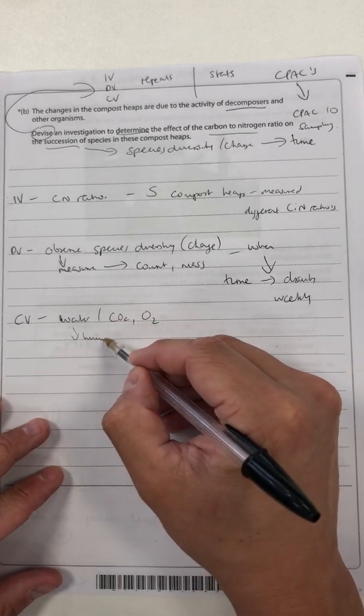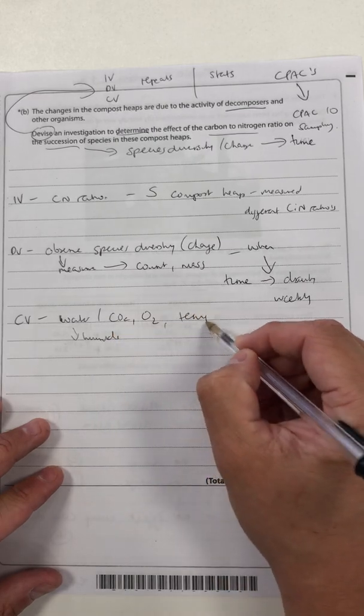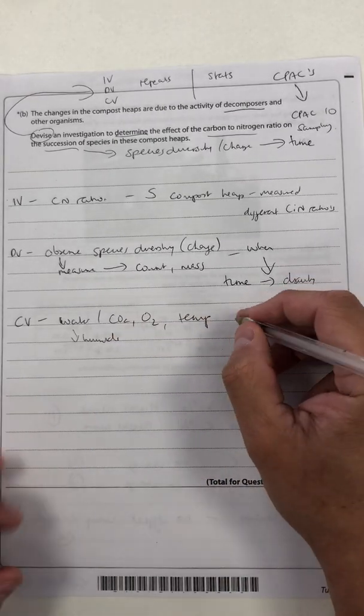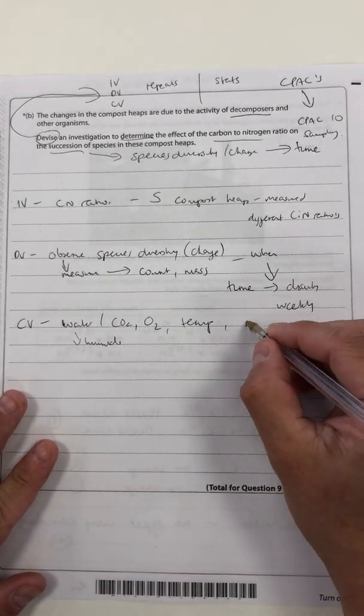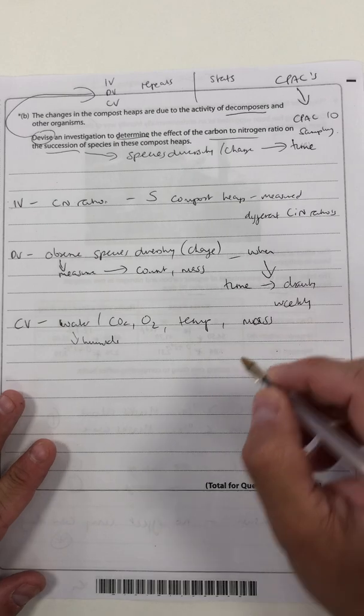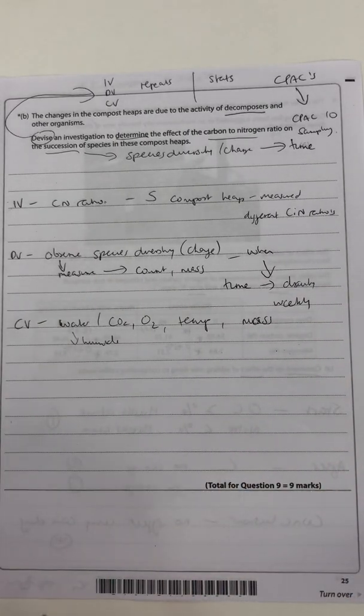That's going to talk about humidity. If you ever put your hand in a compost heap, the temperature is very high, because the more organisms you get, the more respiration you get. And obviously the mass of that's going to change, because it will be getting less, because the organisms within that compost heap will be using that organic compound to respire.